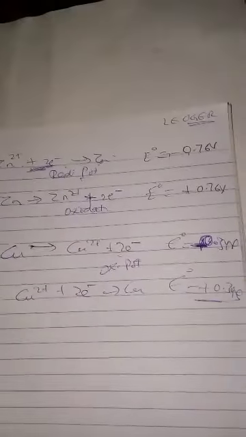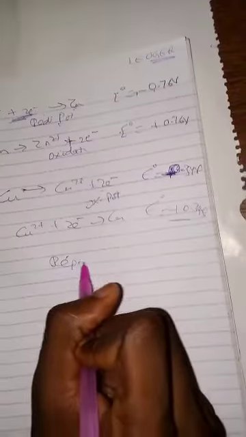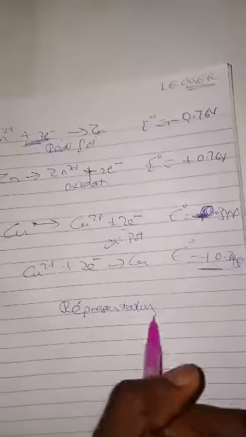Now, let me write the representation of an electrochemical cell. How do we represent it? This is an electrochemical cell. This is a salt bridge. This is an anode, this is a cathode. We have an electrode and we have an electrolyte. Let's see how we represent it.